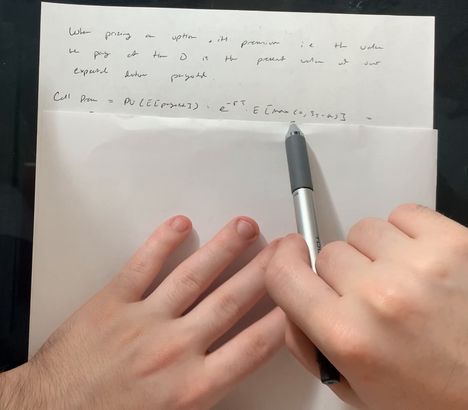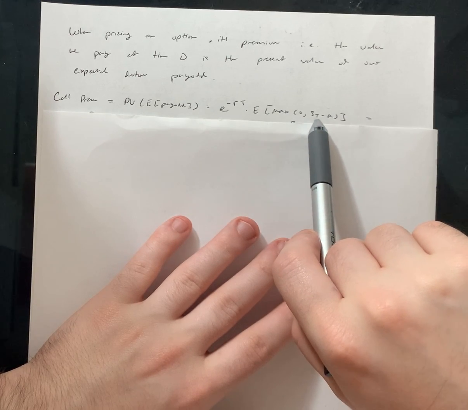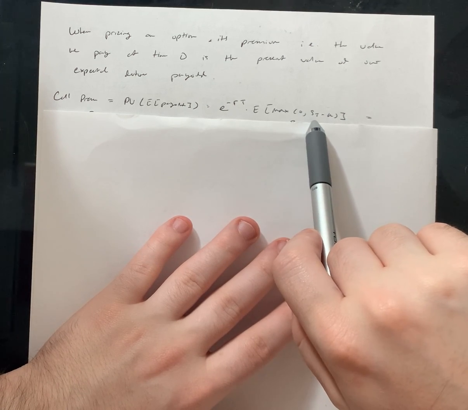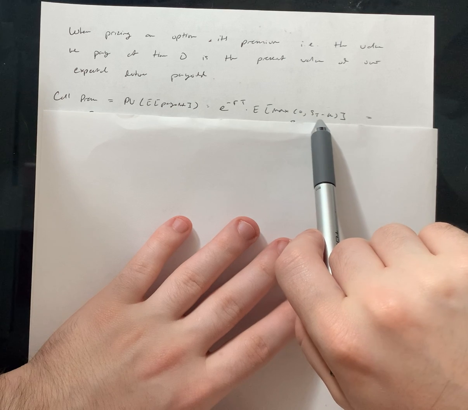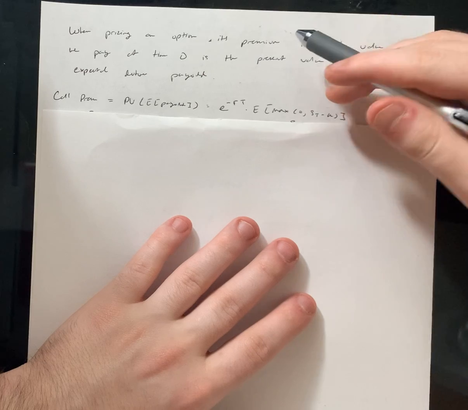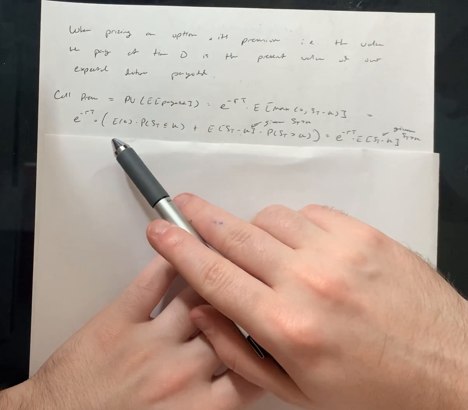Our payoff for a call option is either 0 or S_T minus K. We only attain a payoff when the stock price is above the strike price, and so it is just the max of these two. We won't incur a negative payoff. So this is equal to e to the negative rt.